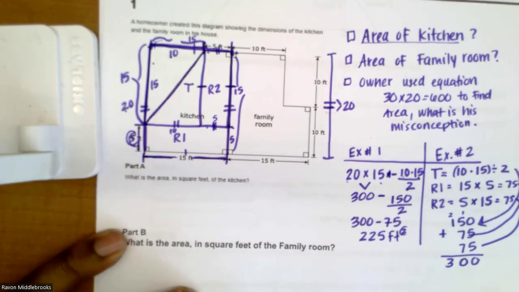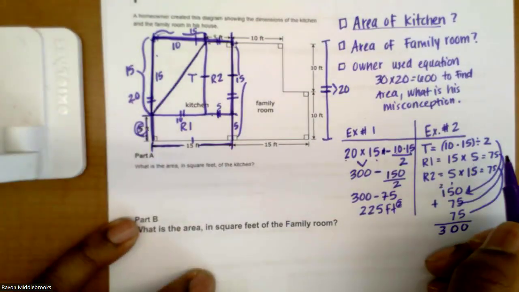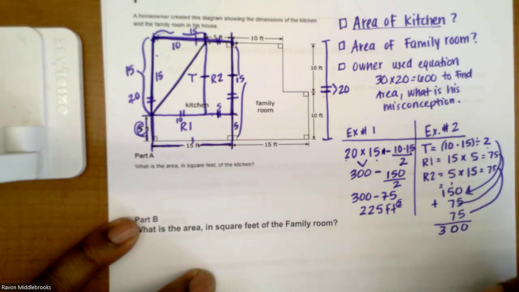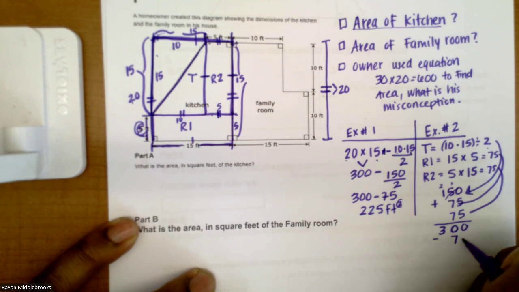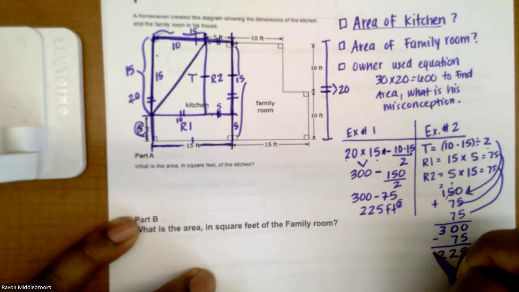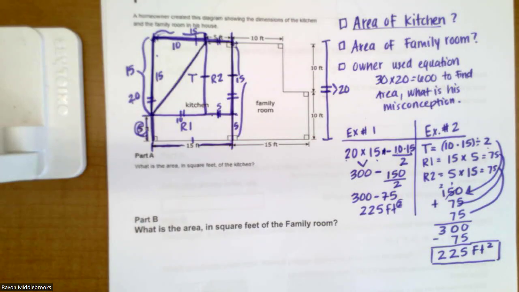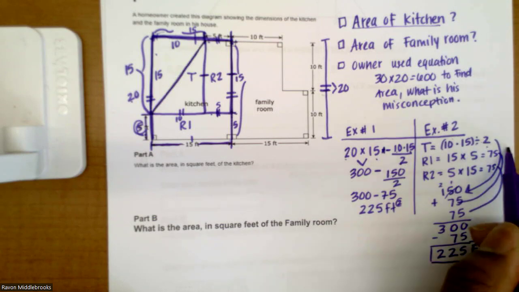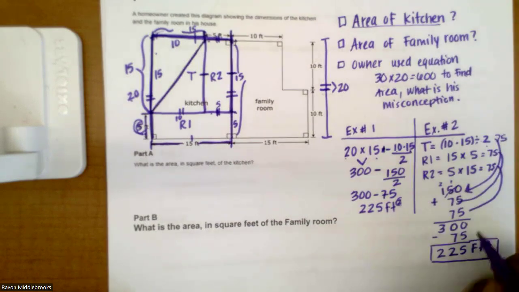Oh, I did something wrong, because I literally said to myself, I have to divide by 2. 150 divided by 2 is not 150, it's actually 75. So I have to subtract 75 from that. And 300 minus 75 is 225 feet squared. I hope while I was doing this, you were able to catch that error, right? Because 150 divided by 2 is 75. So 75 plus 75 plus 75 is 225.